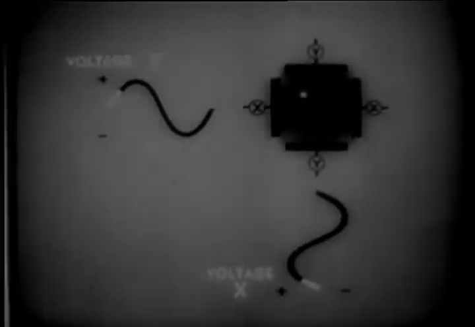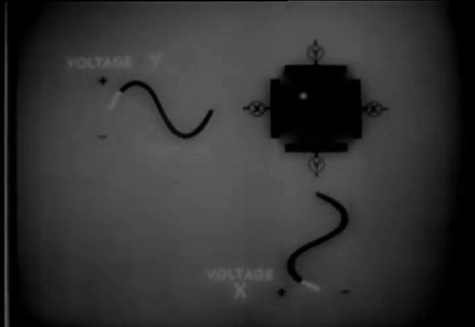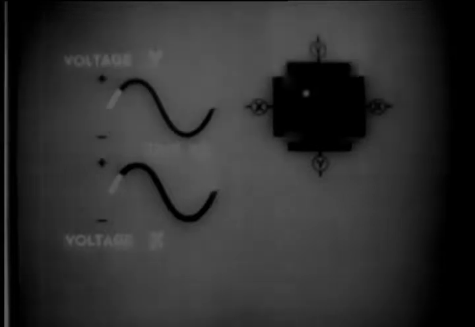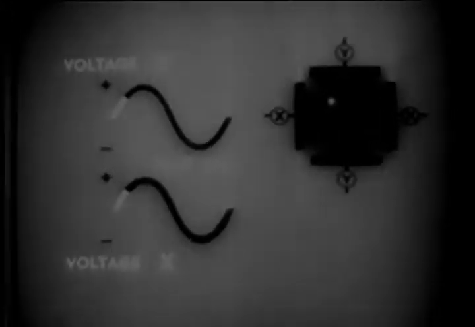Now, since these voltages are going to be applied simultaneously, we can watch them more easily if we put one below the other. And to compare the movement of the voltages at any one instant, we'll put a grid over them.